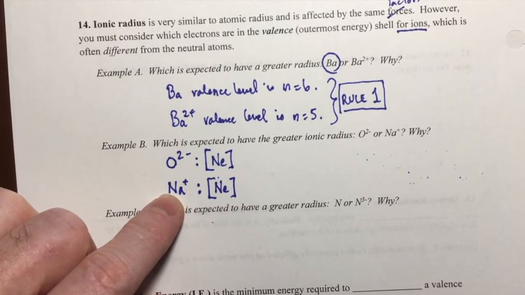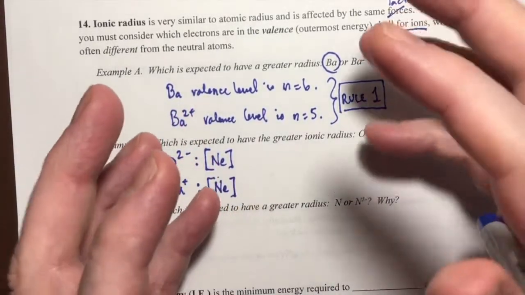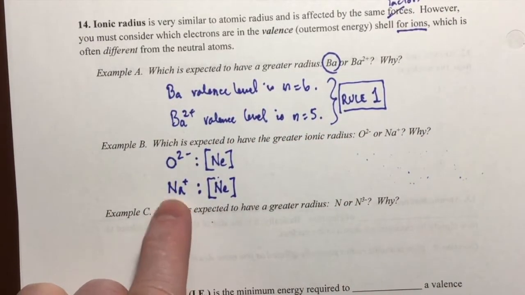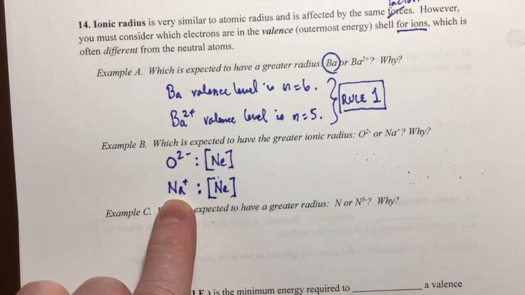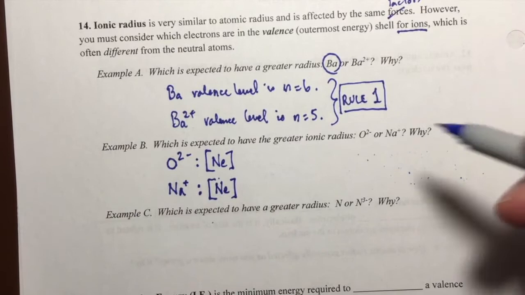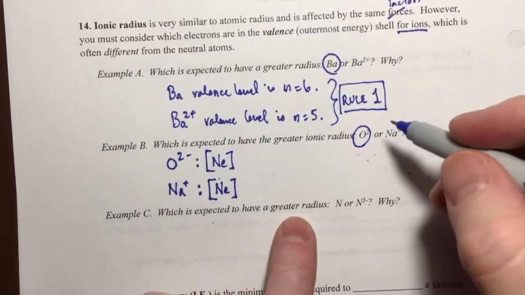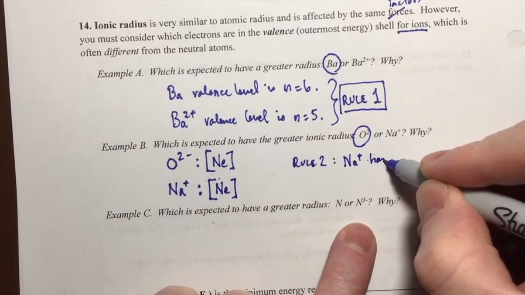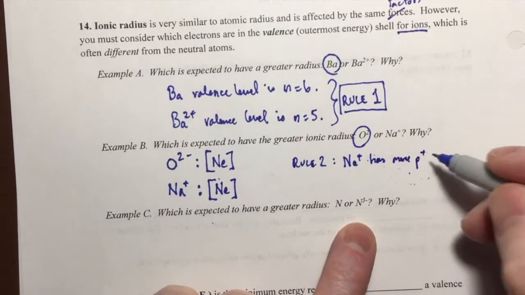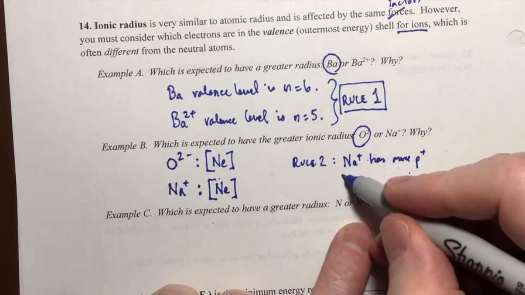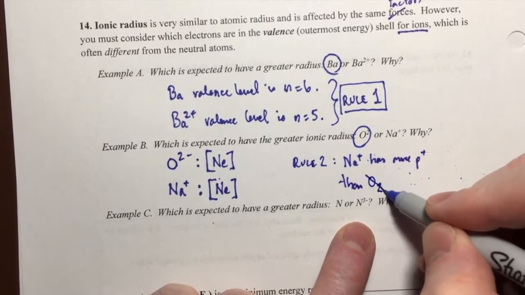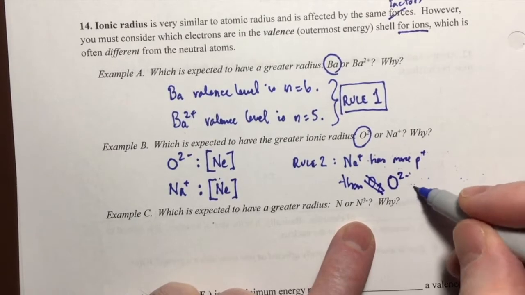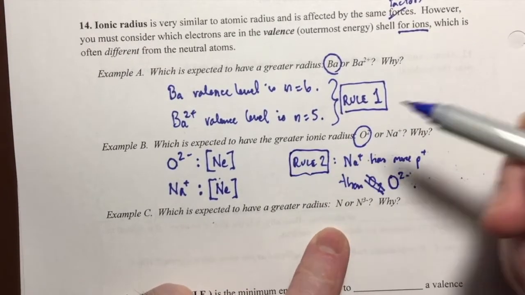More protons means a tighter grip on those electrons, and the electrons are then contracted to become smaller. So the more protons of the sodium ion makes it smaller. So the oxide ion is larger according to Rule 2. Na plus has more protons. P plus is an abbreviation for protons than the oxide ion, O with a 2 minus charge, not peroxide or O2 gas. So it's according to Rule 2.